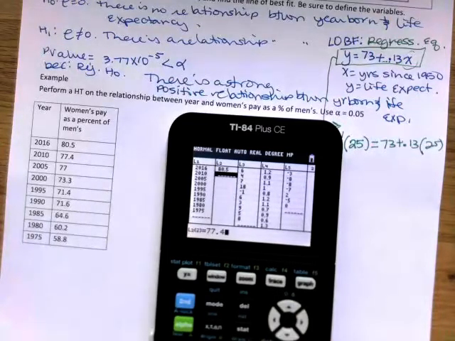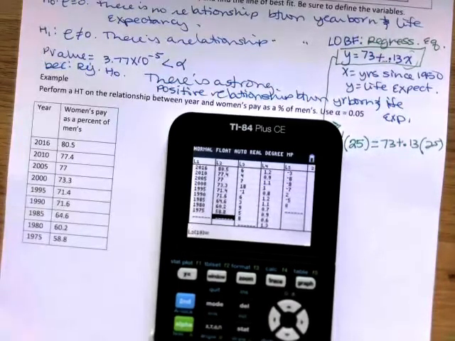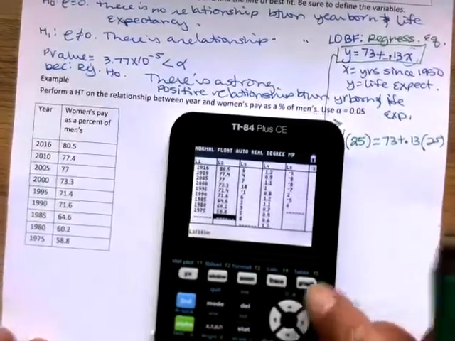Sorry, just inputting. So women's pay is a percent of men's.